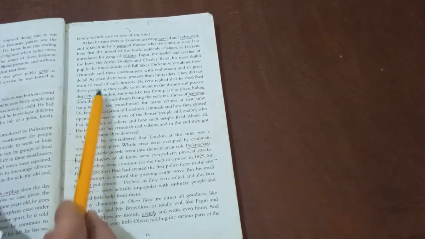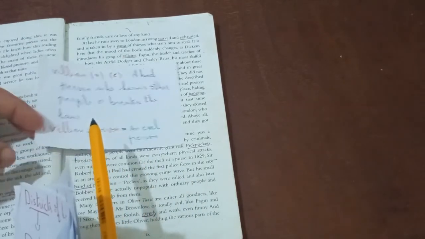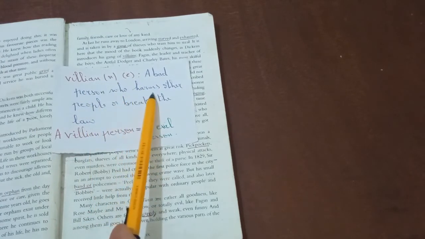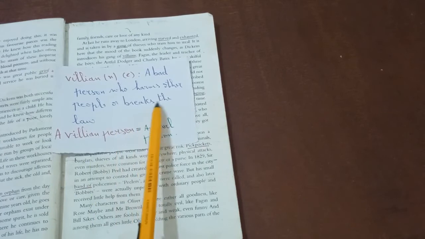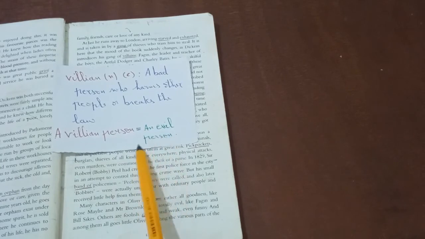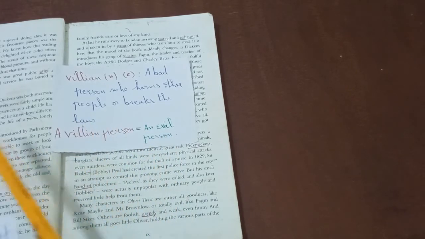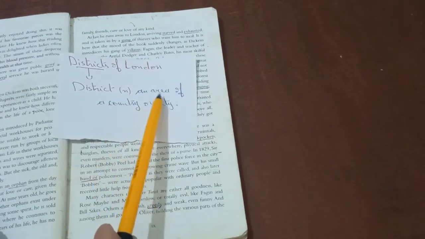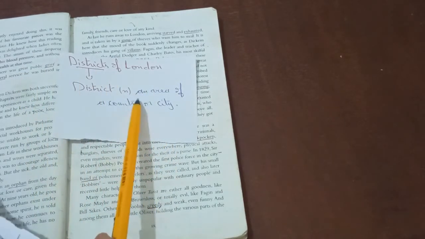Villain, or you can say villains, it is in plural, so it is a countable noun. Villain, a bad person who harms other people or breaks the law. A villain person, it means what? An evil person. Districts of London. District, it means an area of a country or a city.